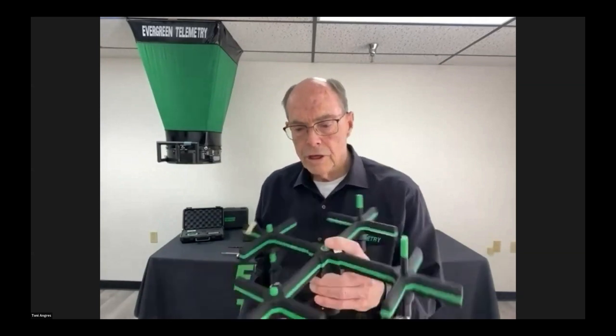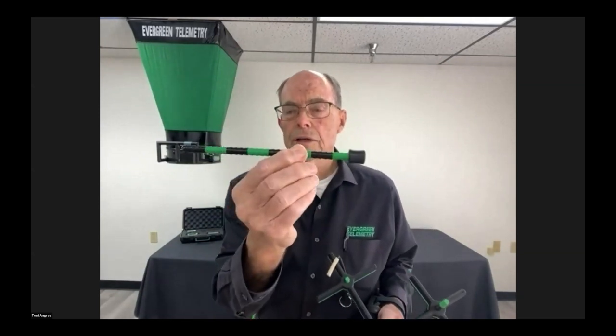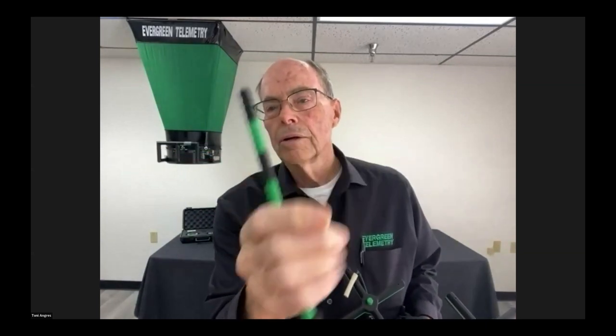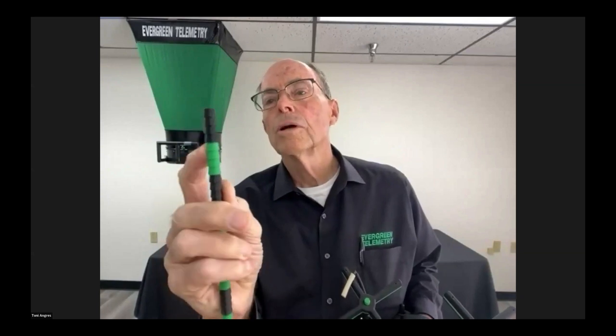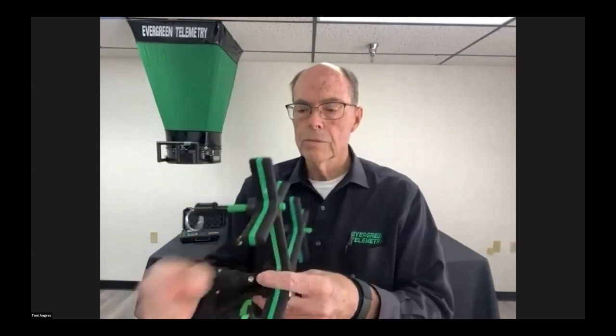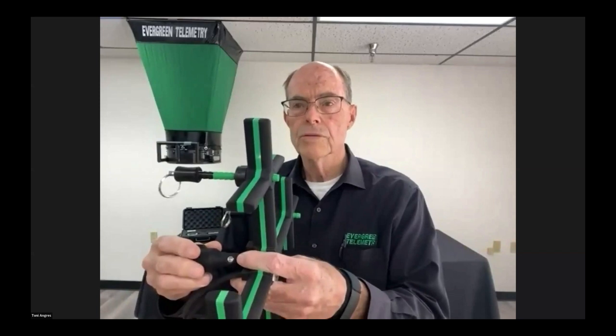So what we've come up with is a new type of face velocity grid, a new type of standoff. First of all, it's color coded. Every inch is marked with a different color, and within every inch, there are 1/4 inch gradations that are caught by a little mechanism. So the standoff never comes off the face velocity grid.